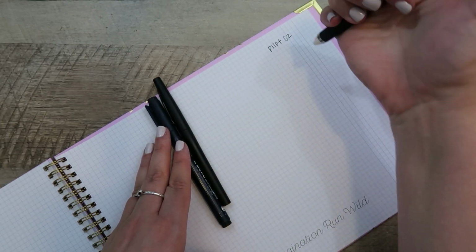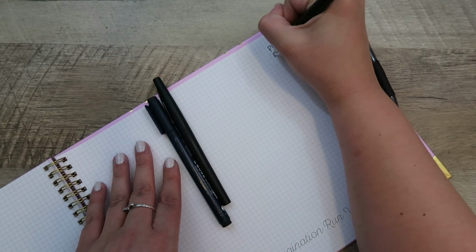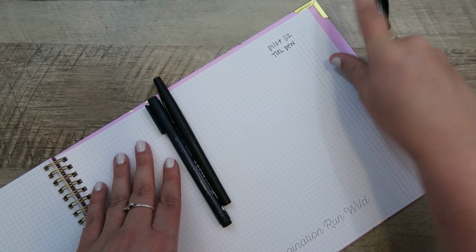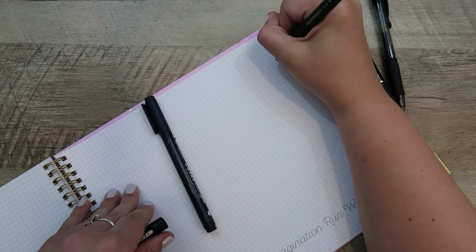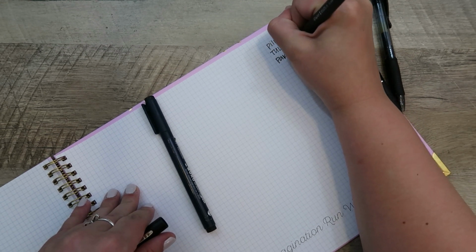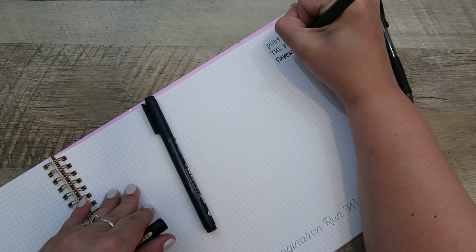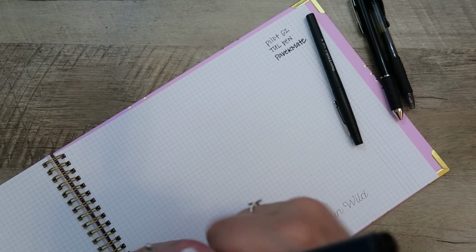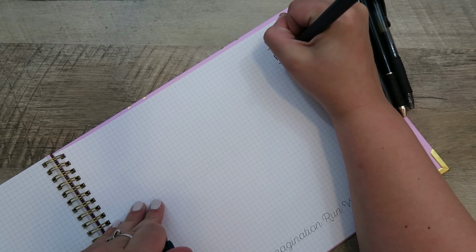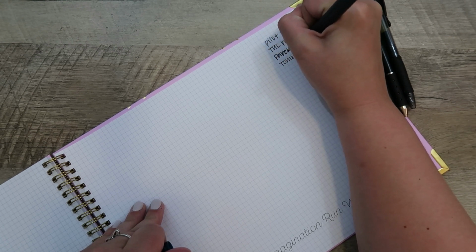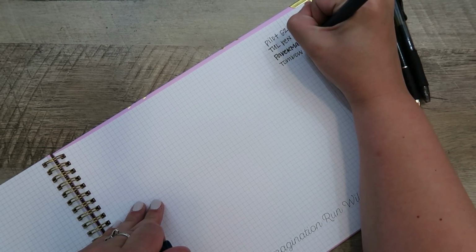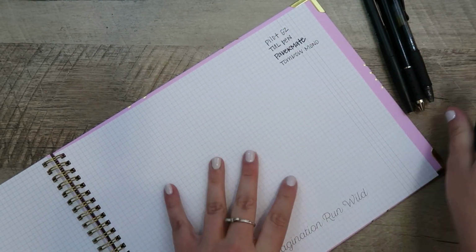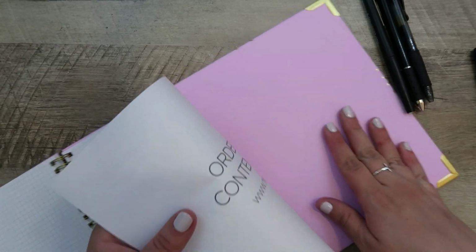The paper itself is smooth to write on. Like it has a nice smooth feel to it. All right. I don't love how the Tombow one writes on there. I don't know if that's just because this is a brand new Tombow. It needs to be broken in a little bit. So let's see what we've got going on the back.